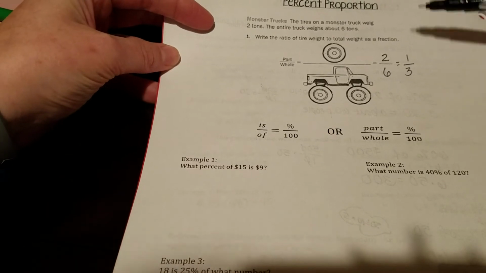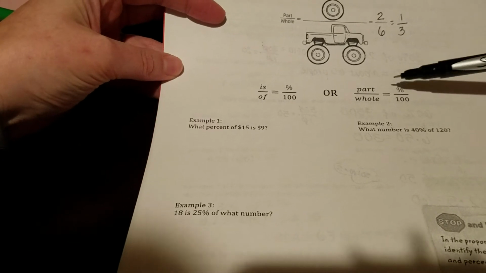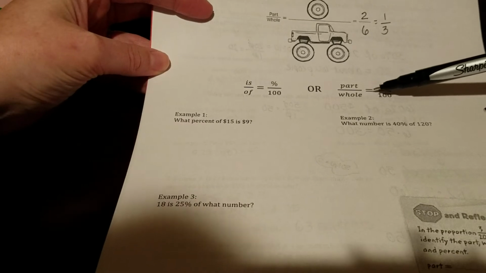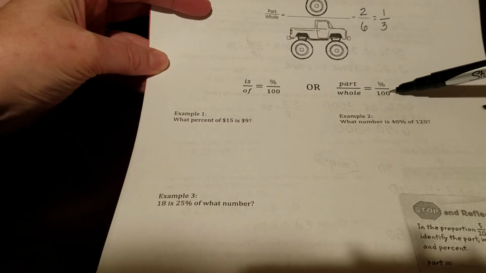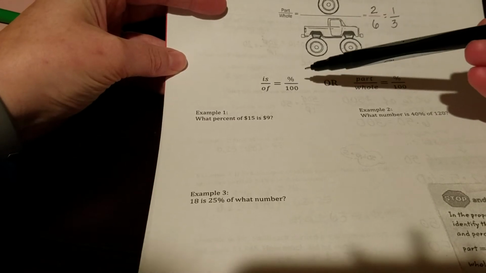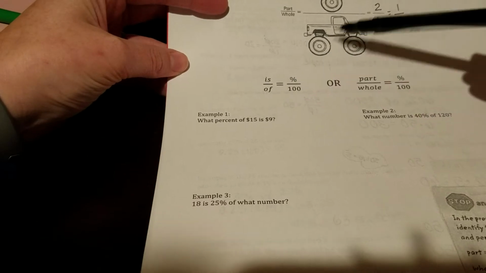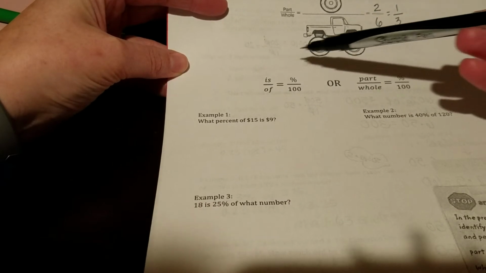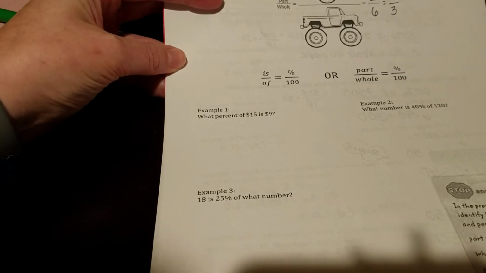When we think about fractions, we're always doing part over the whole. It's going to be the same thing when we talk about a percent proportion. We're going to compare the part of something to the whole, and in order to turn that into a percent, we're going to do percent over 100, because percents are always comparing numbers to the whole of 100%. Another way we see this is written as something being part of a whole. For example, the tires are part of the whole weight of the truck. So the tires are the part, the "of" is the whole entire truck. It goes along with part over whole.